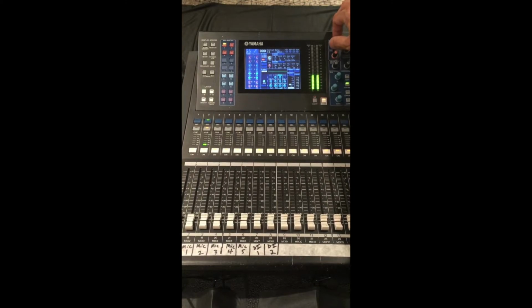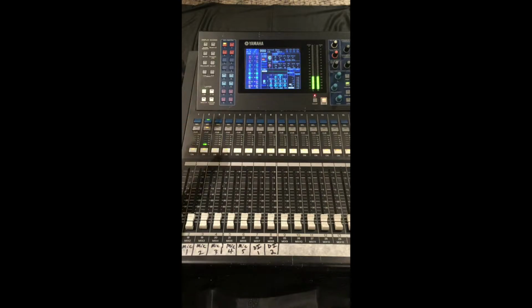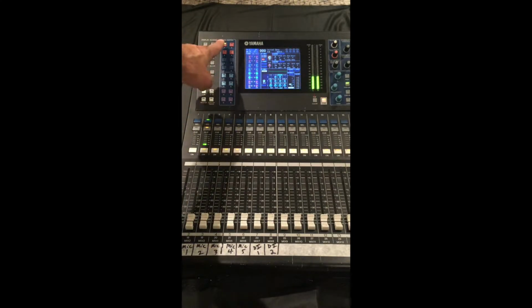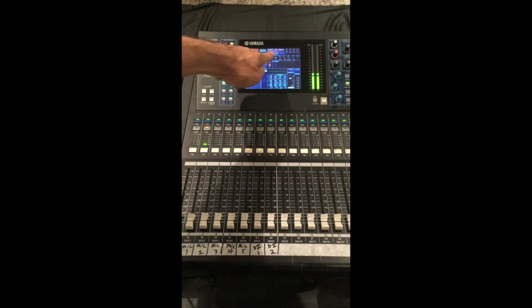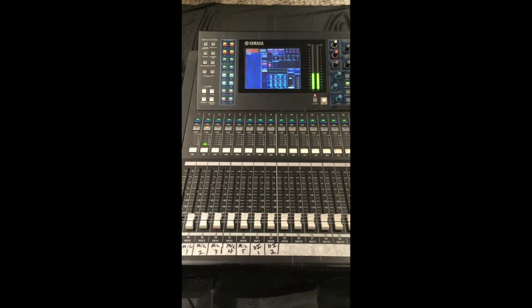Hey, 1, 2, 2, 2. You got a nice healthy signal, wherever we want to set it. Perfect. Now we're going to double tap the mix bus that we're assigning it to, and we'll assign this one to, let's say, mix bus 1. So we're going to double tap mix bus 1. Oops. And we're in now what's called a sends on fader mode.